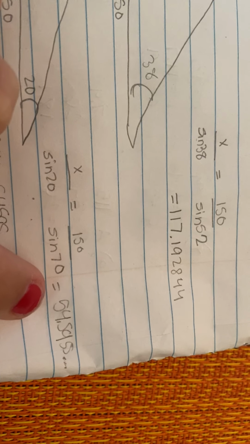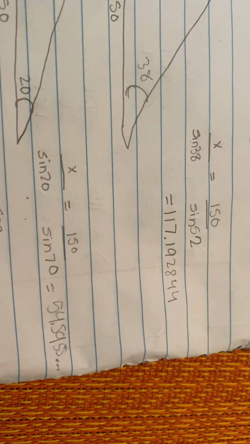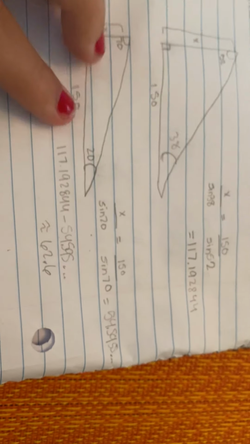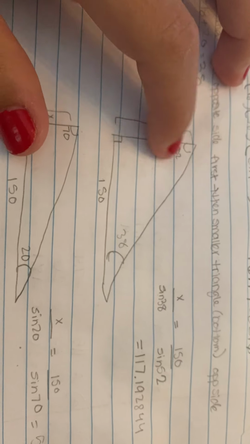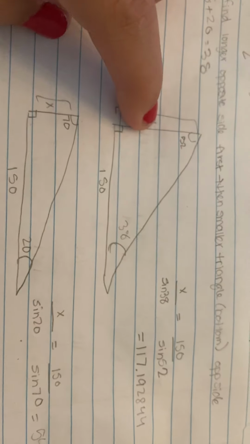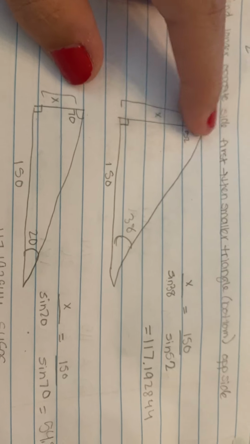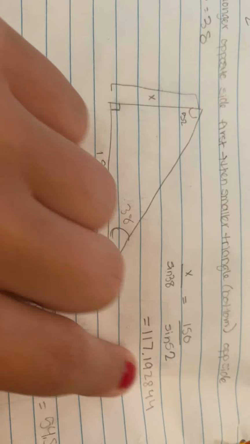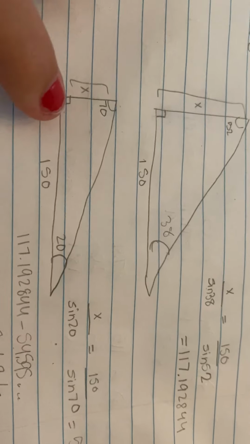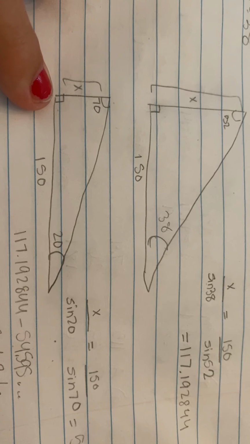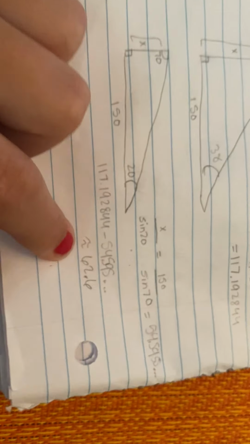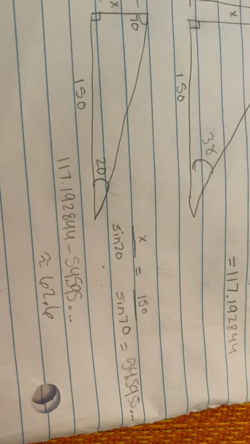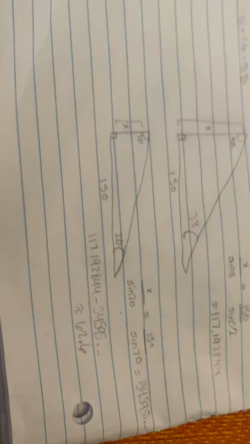I ended up getting 54.595. So then to find the length of the second triangle on top, I took what I got minus the side of the bottom triangle, and I ended up getting approximately 62.6.